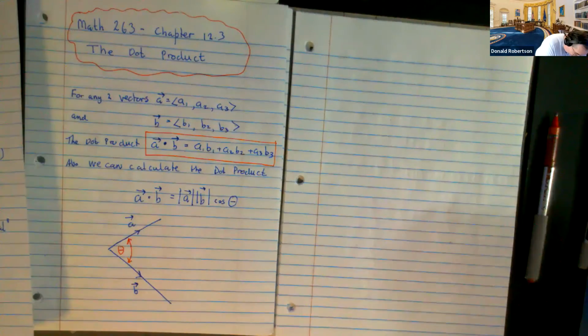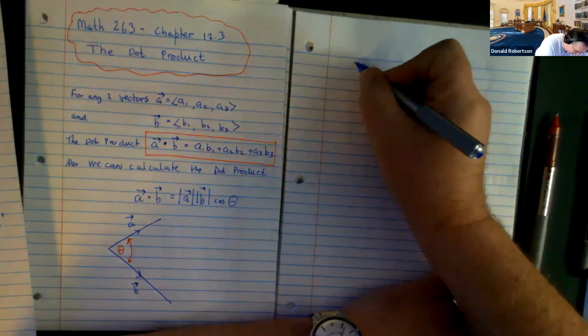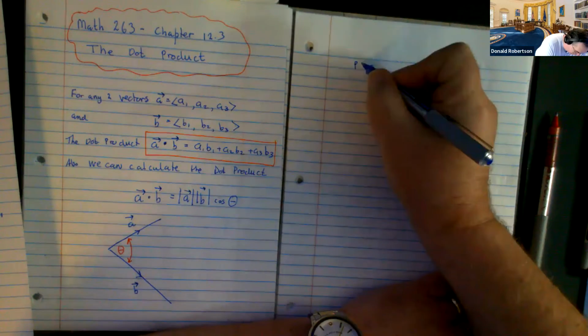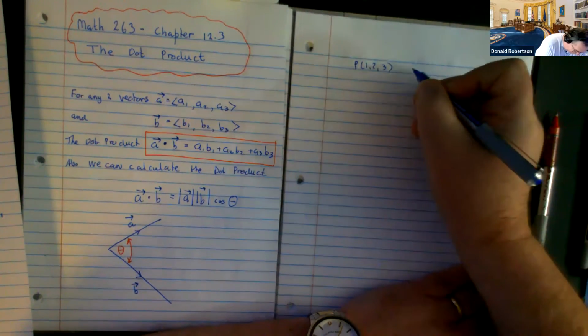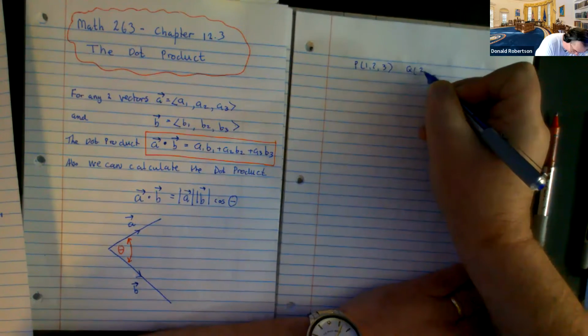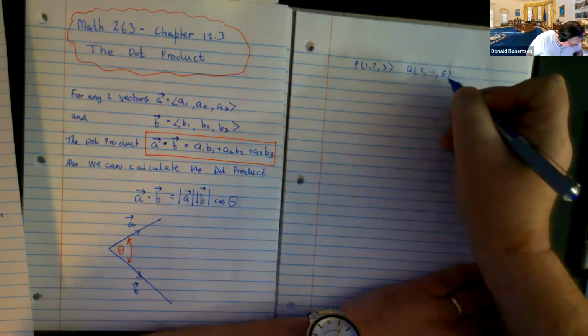So suppose you are being given some coordinates. Can I see that page real quick? Sure.